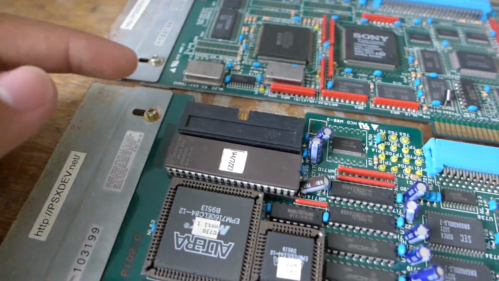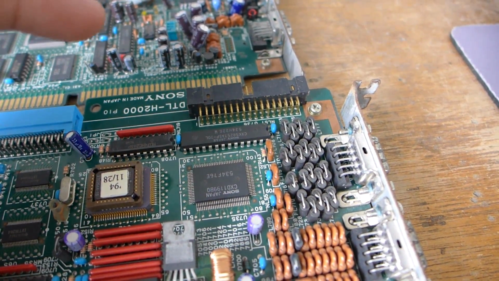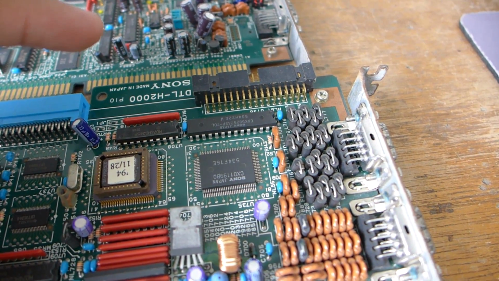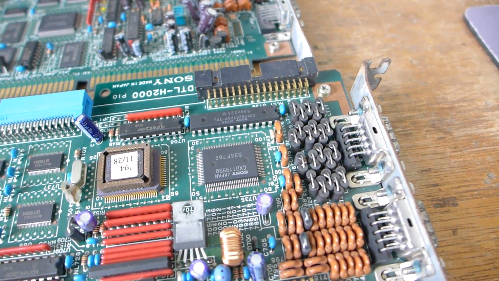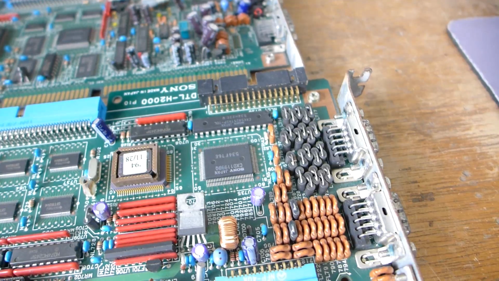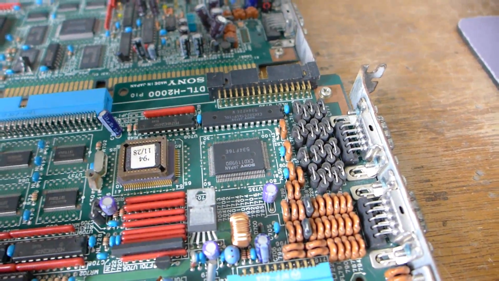And then this connector here is where you'd connect your DTL-H2700 performance analyzer, and this connector here would connect to the, I forget the DTL-H peripheral code, but it's basically a CD-ROM emulator board, which would connect to another ISA slot, and it will have a ribbon cable that would connect here.